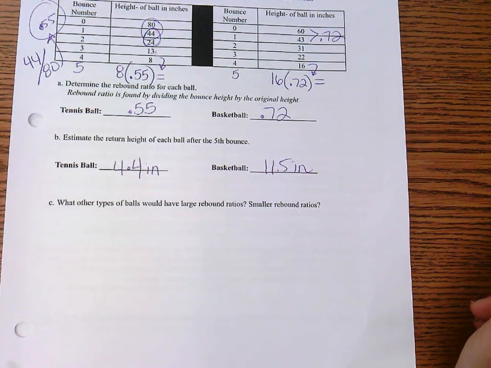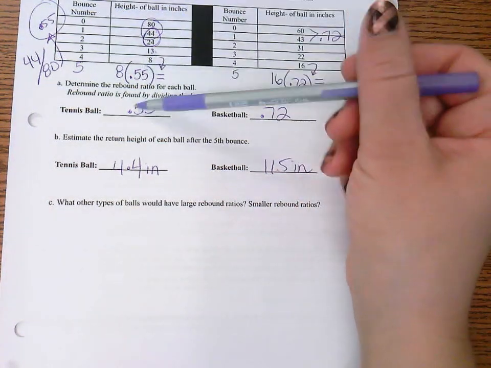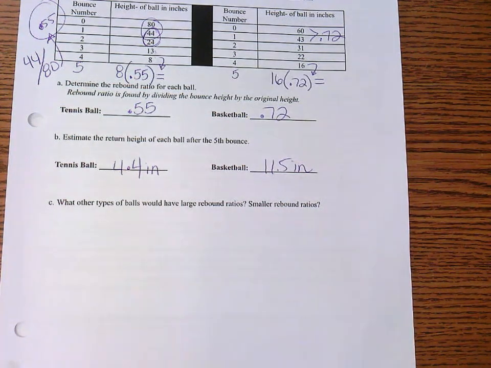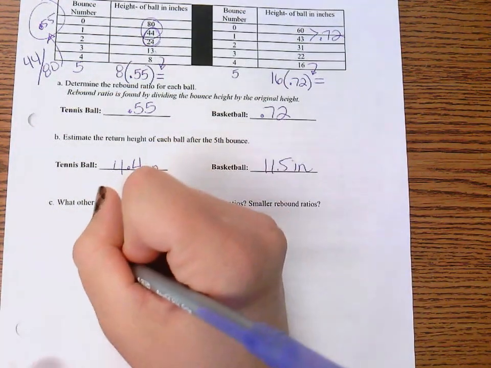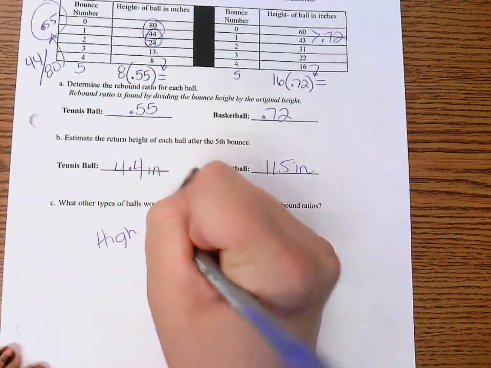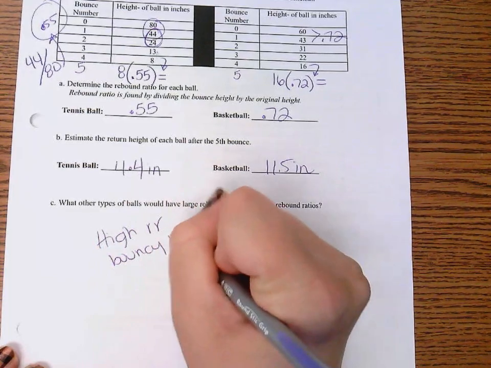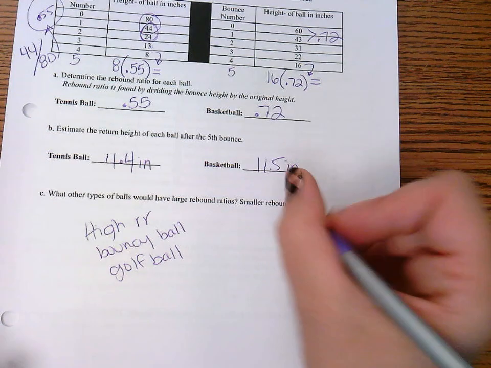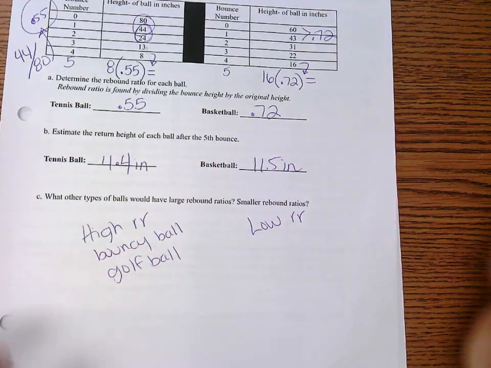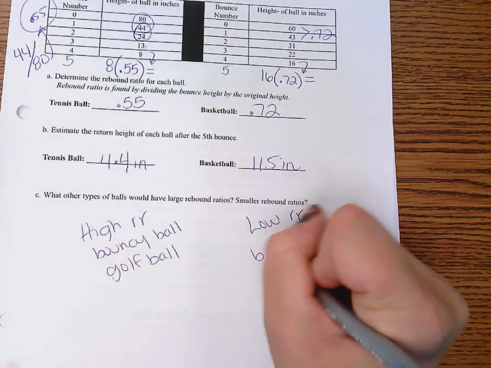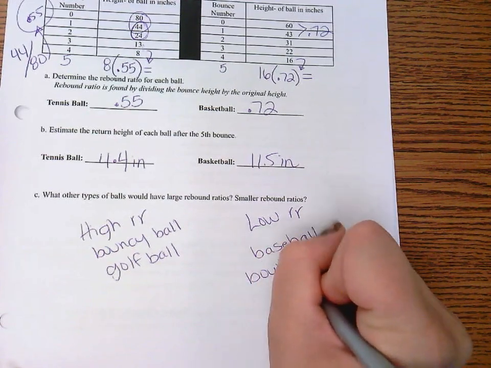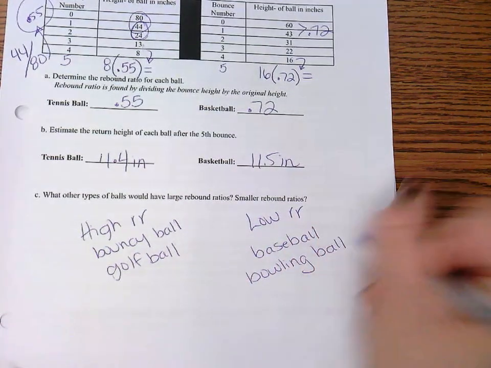So tennis ball we had in this problem. Can you think of something other than a tennis ball or basketball? Yeah, a bouncy ball, I would say, would be a high rebound ratio, right? The golf ball is the one that we used for our day one data collecting. What about a lower rebound ratio? Yeah, I'd say baseball is probably less. A bowling ball would probably just go thud, right? Yeah, so you get the idea.